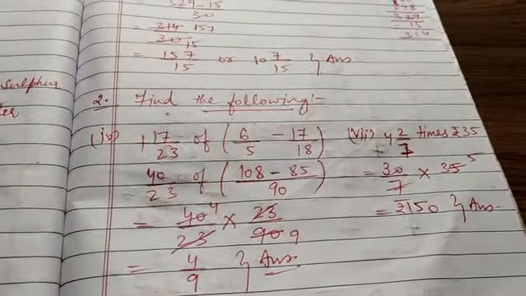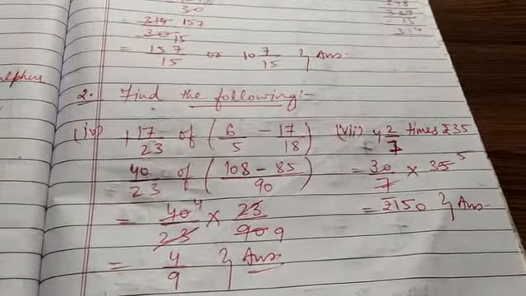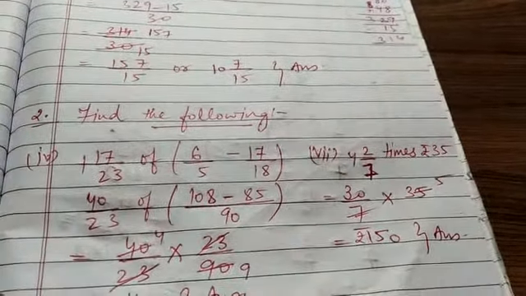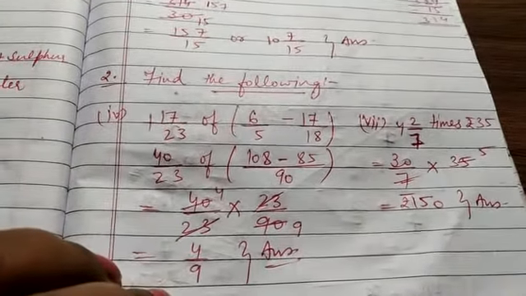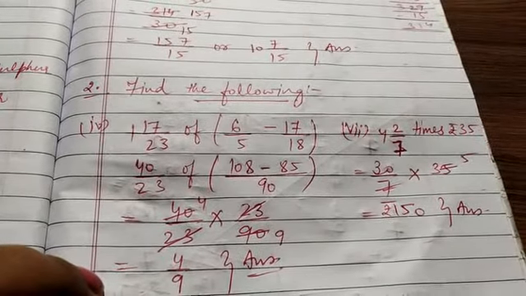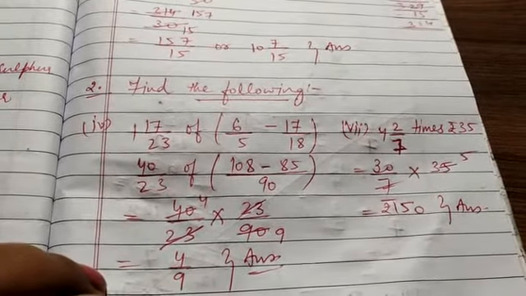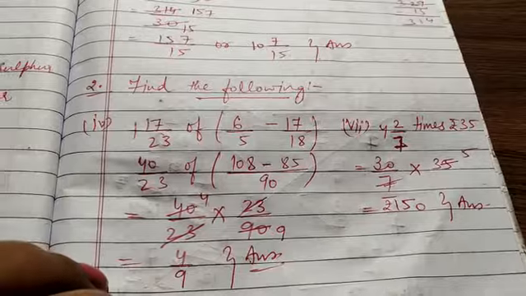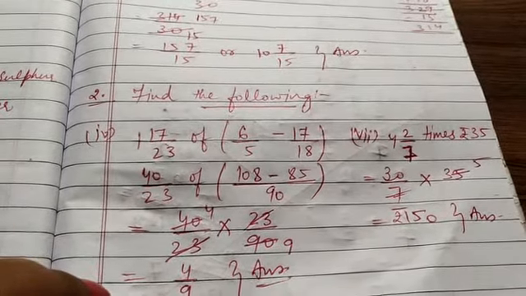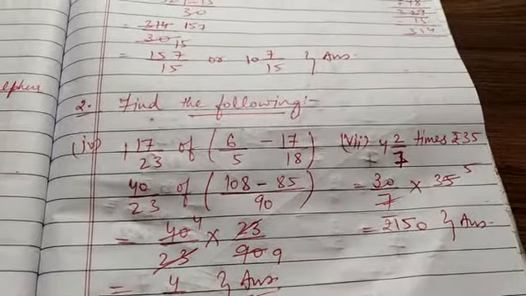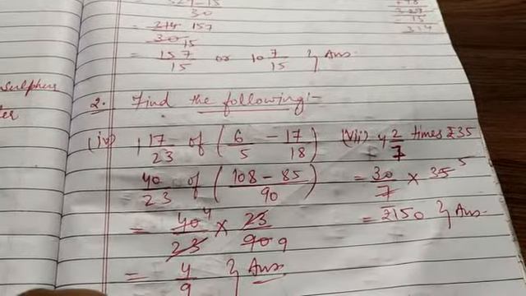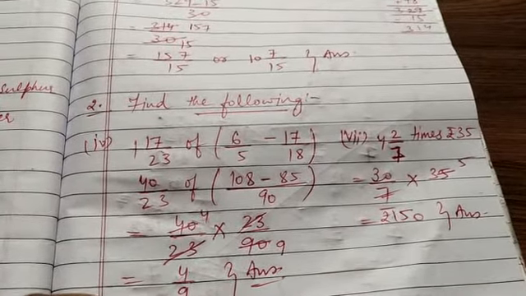Of means, here the question is having of. Of means to multiply. Times also means to multiply. And whenever we have a bracket, we do not do any operation first. First we do the operation inside the bracket only. First we open the bracket. So here a small bracket is there. First I have dealt with the bracket.